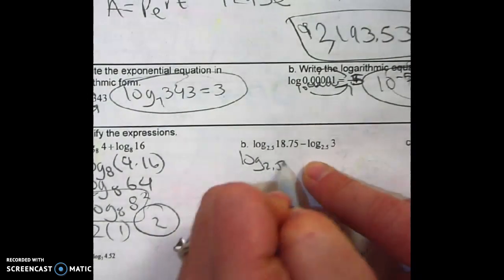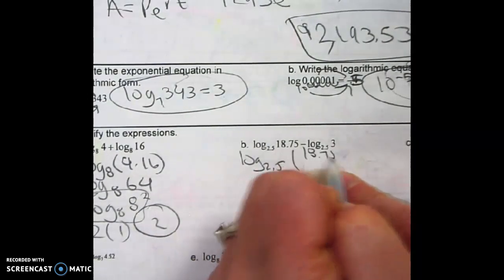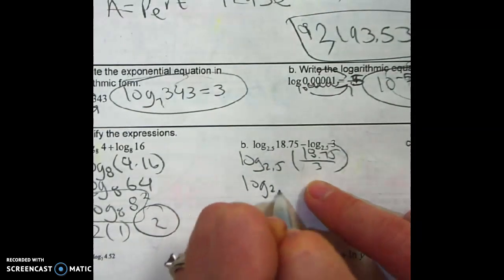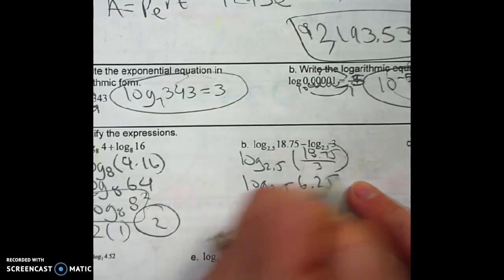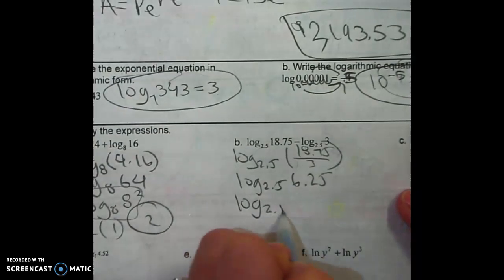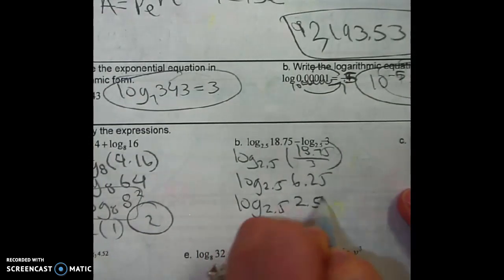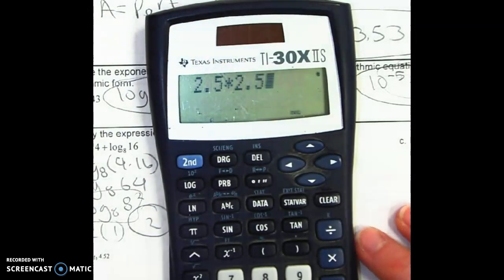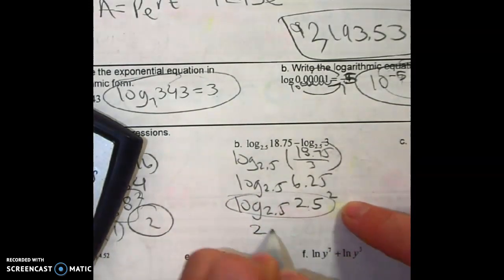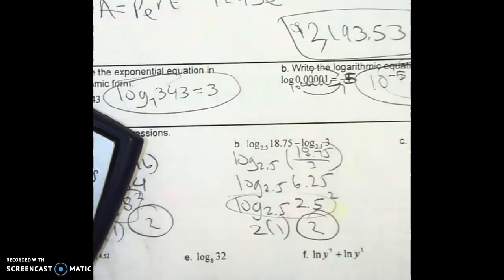Log of 2.5, 18.75 divided by 3. Log of 2.5, 6.25. I think that's what it is. So that means this has got to be log 2.5. I think it's squared. Let's check. Yep, so it's squared. Little turns big. That turns into 1, 2. Let's go to the next one.